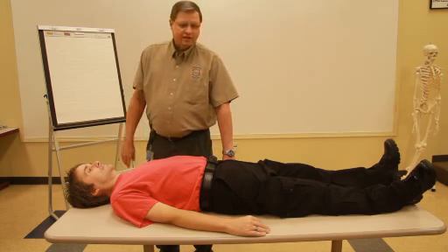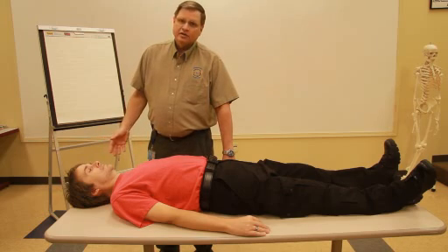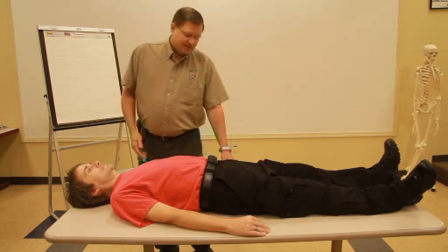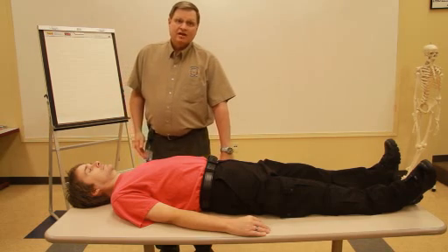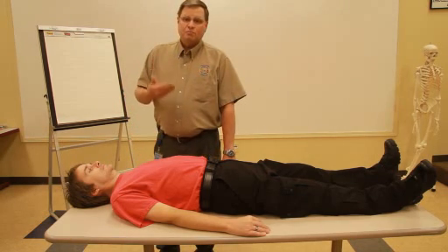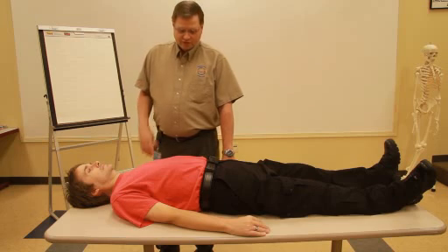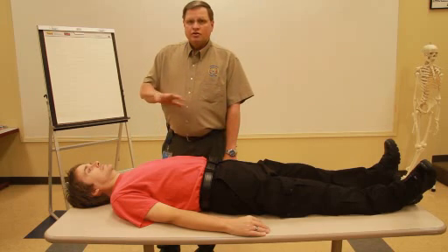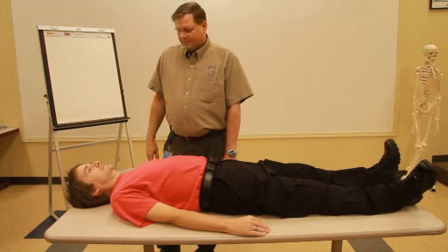The other thing that I can look at is, of course, his skin color. And I can look at his skin temperature, and I can also feel if his skin is moist or dry or something else. And those are all good patient assessment techniques.